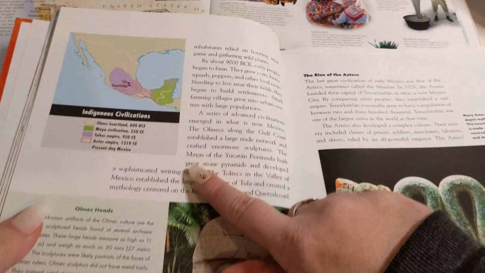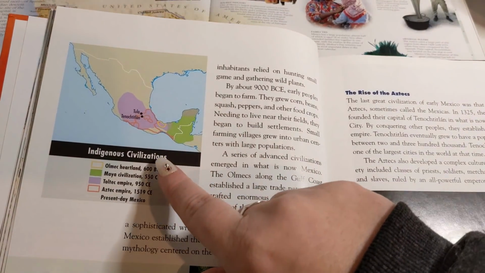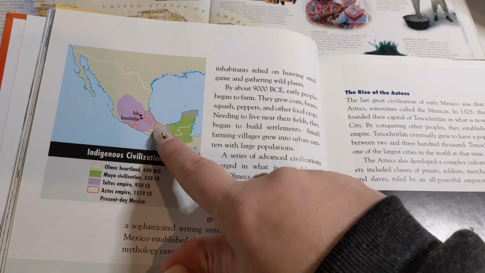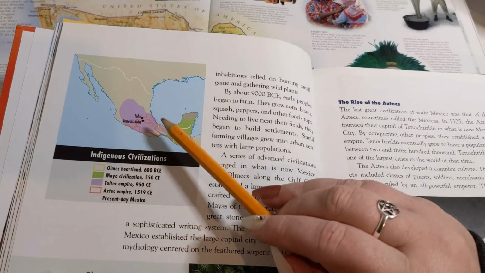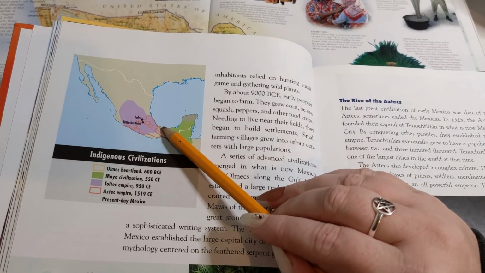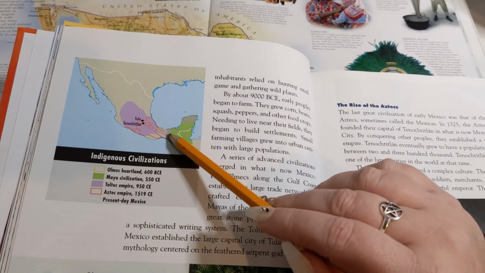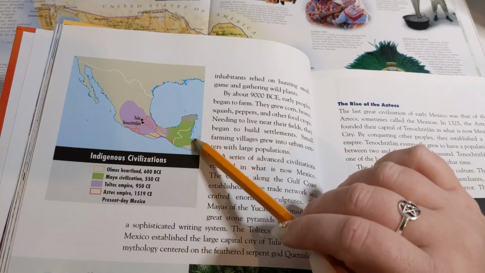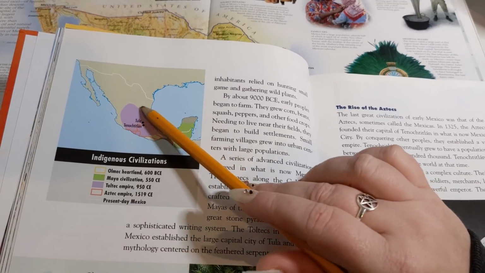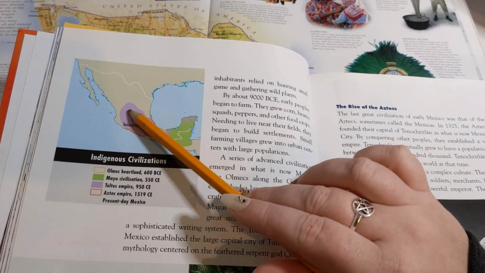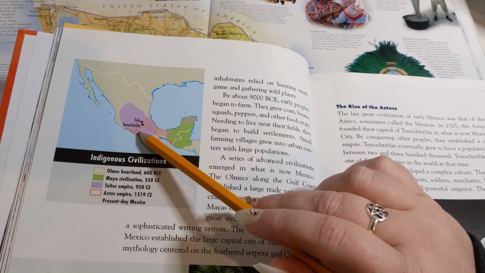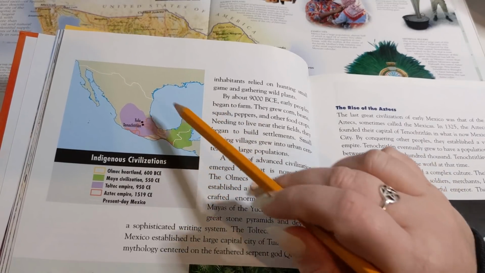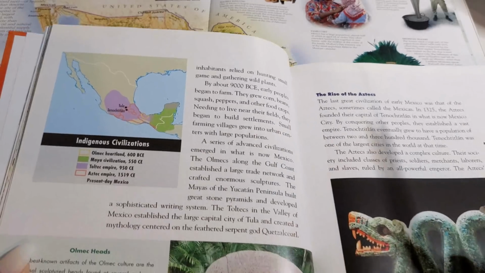Hold on. Indigenous Cultures map. You can see the Olmec heartland was right about here. Let me use pencil. That's a little bit more tingly in my opinion. The Olmecs were centered right about here. The Mayas were more in the green areas. The Toltec, which I didn't really mention, were all up in here. And then the Aztec Empire, little pockets you can see in the orange there. And then there's, of course, present-day Mexico.